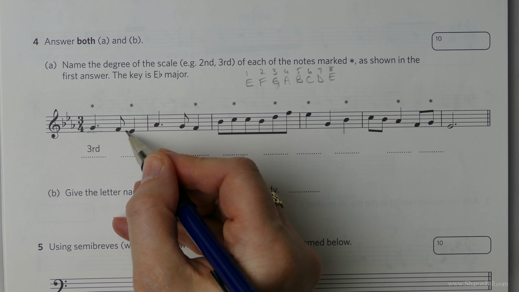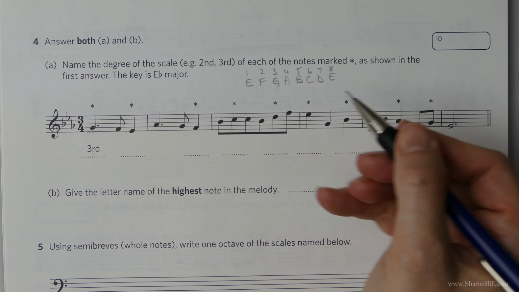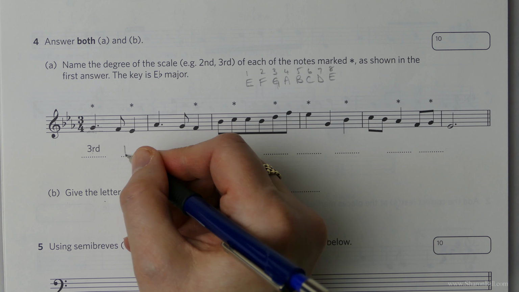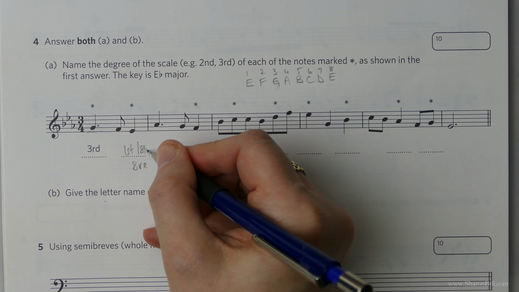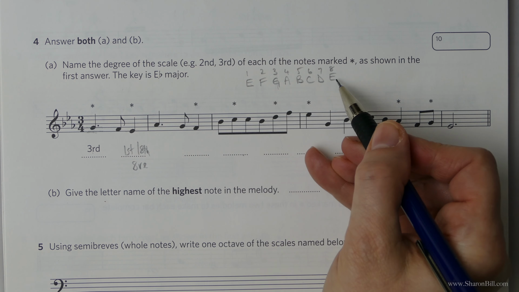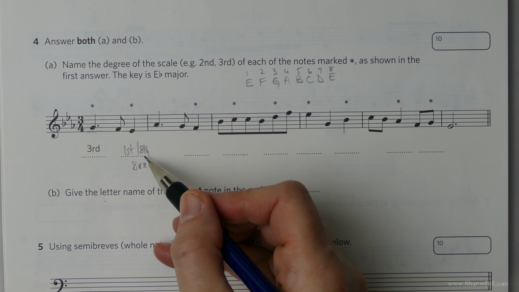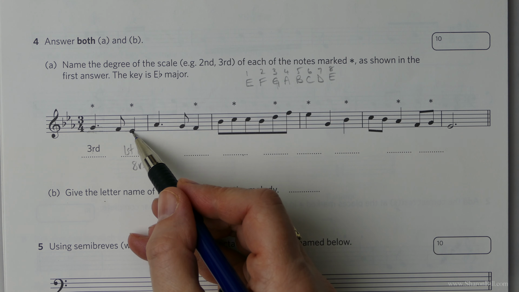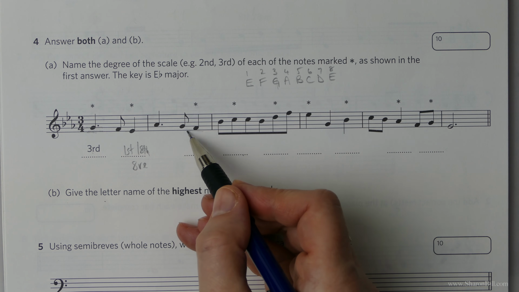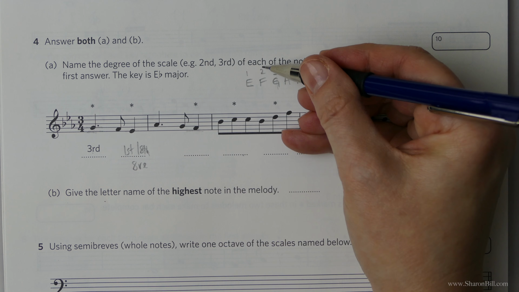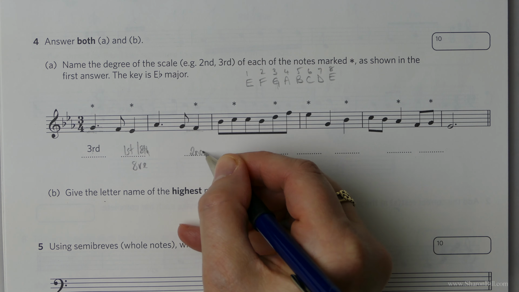So here, this is an E flat. That's the first degree of the scale. Or you could say octave, so you could say first or eighth, or you could say octave. All of that means the same thing. It's the tonic, the first step of the scale. So let's press on. If this one is the first, E, next door note F is the second, 1, 2, and we can see that that's correct.